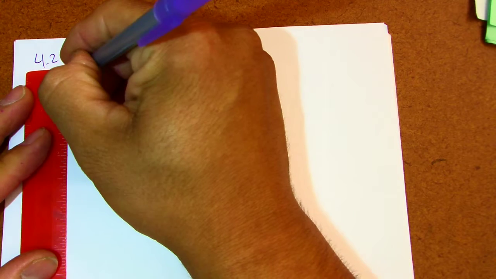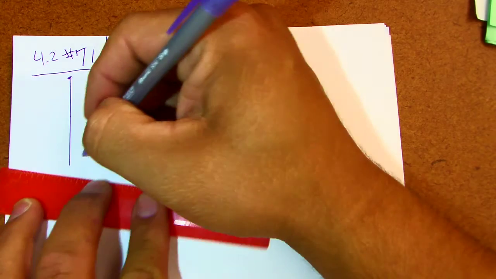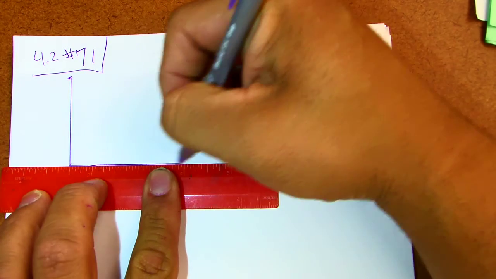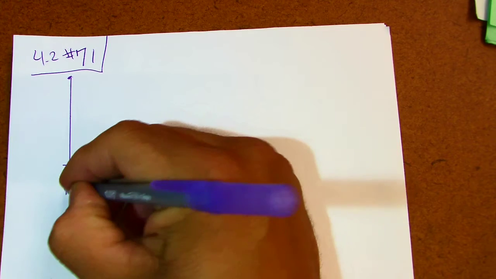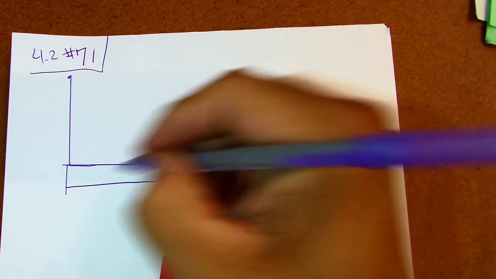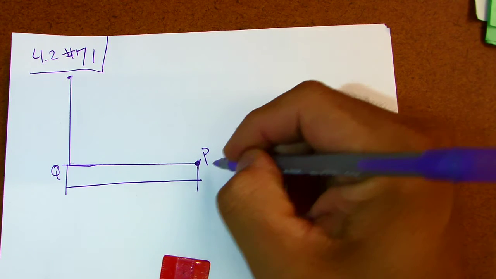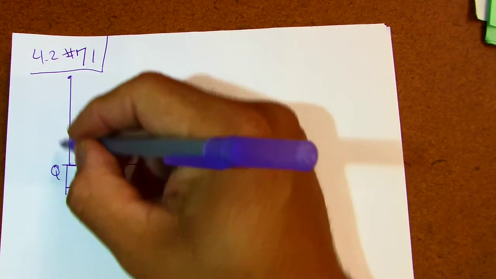All right, so let me draw the picture here. So something like this. So you say here, we'll call that QP. This is the shore. Now we have some.